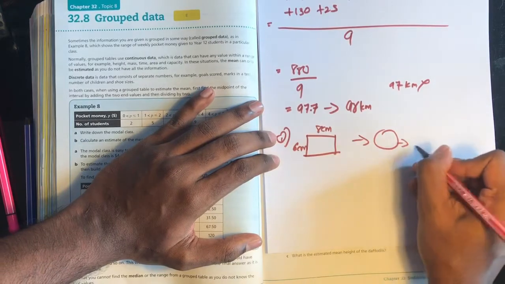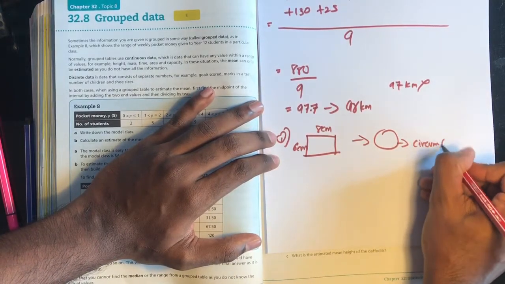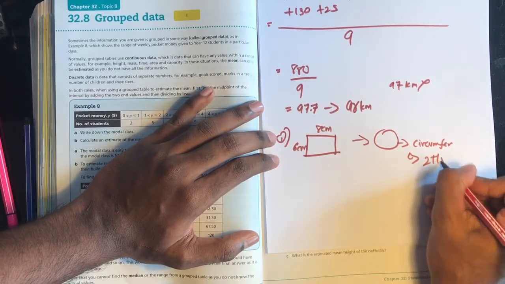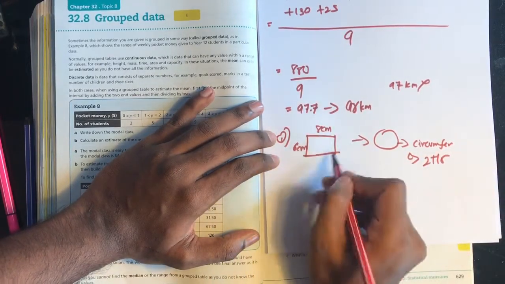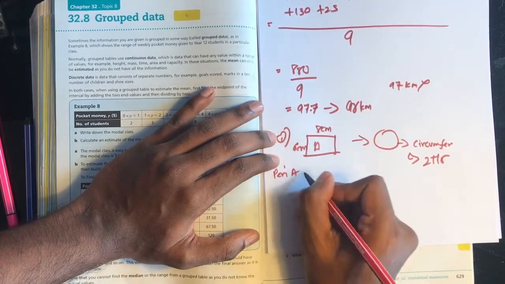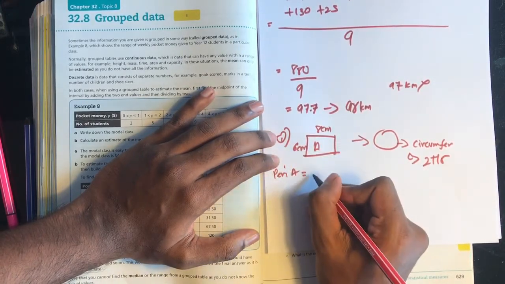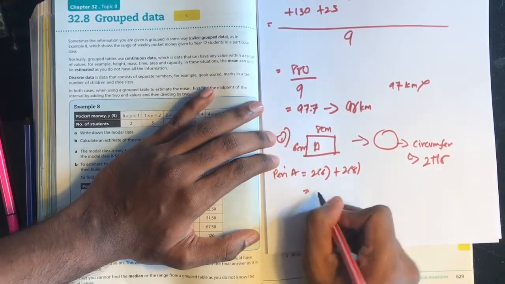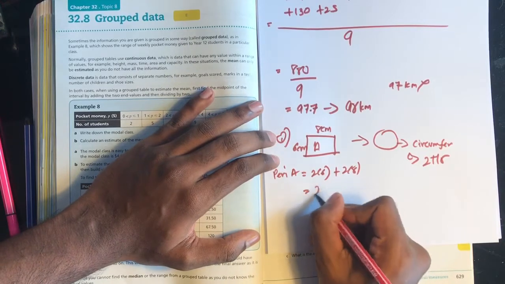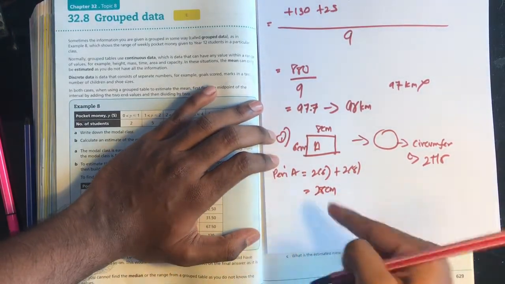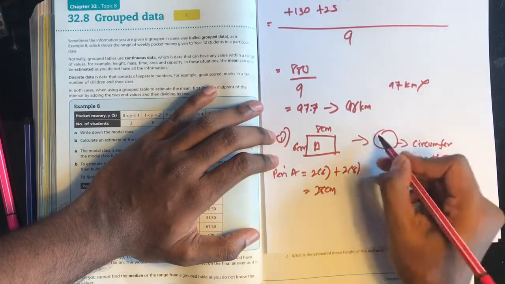So for the circumference of a circle, first you need to know the formula. The circumference of a circle formula is 2 pi r. So when we find the perimeter, I'll label this A. The perimeter for A will be 2 times 6 plus 2 times 8. That gives you accurately 28 cm. So this perimeter should be the same as the circumference.